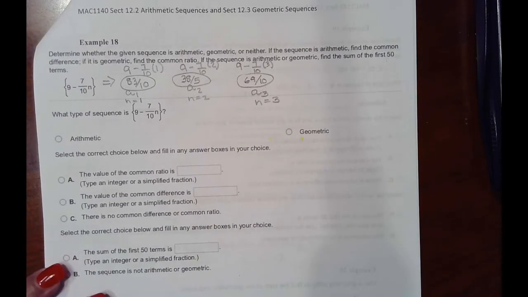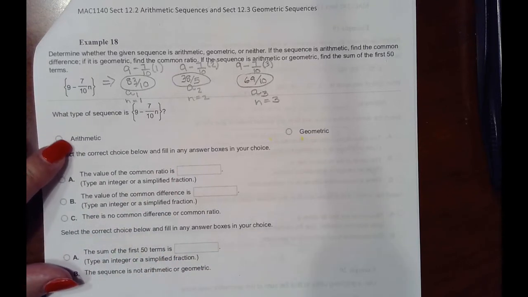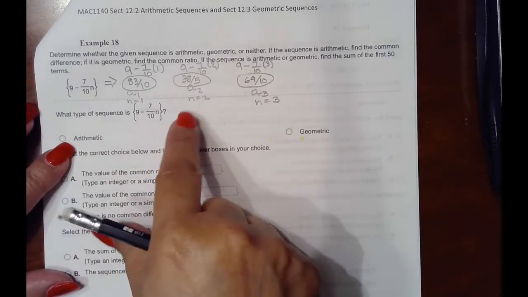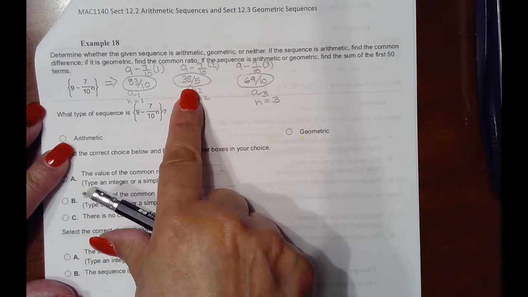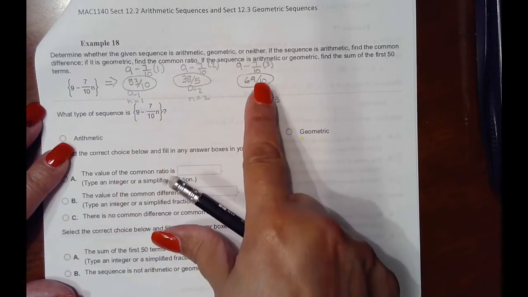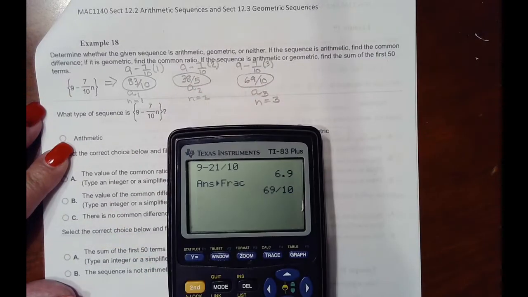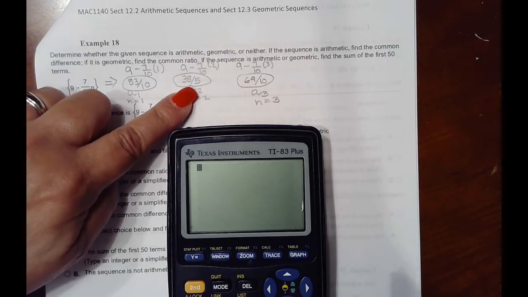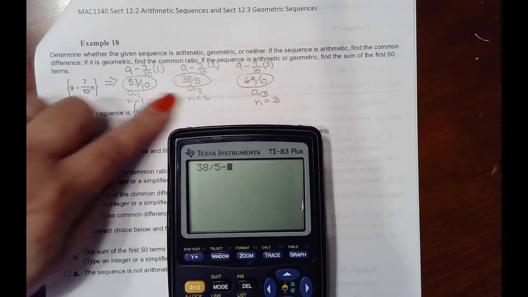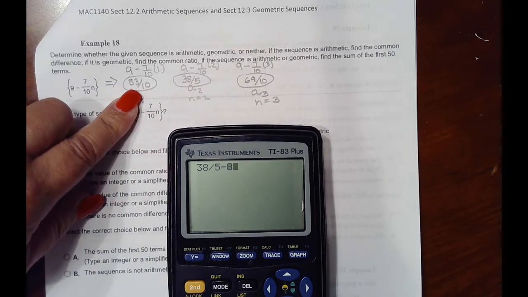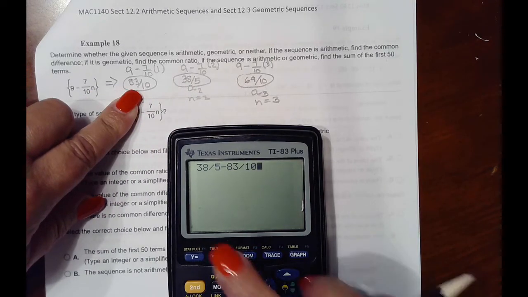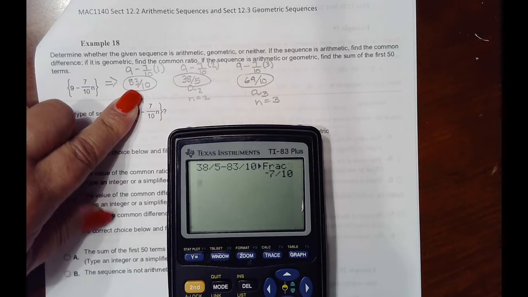Now I'm going to decide whether this is arithmetic or geometric. If it's arithmetic, it has a common difference. So you can just go ahead and pop those in the calculator. Go this minus this, and then try doing this one minus this one to see if they have a common difference. So 38 over 5 minus the one in front of it. Okay, I got negative 7/10.